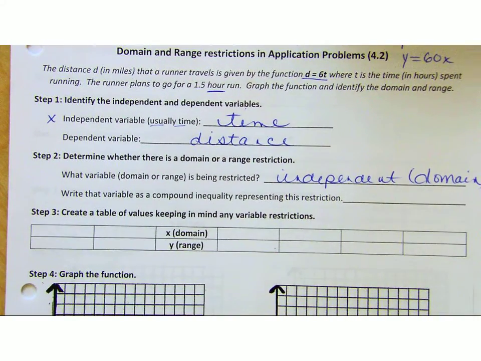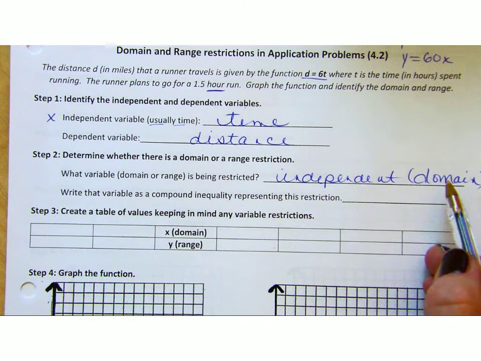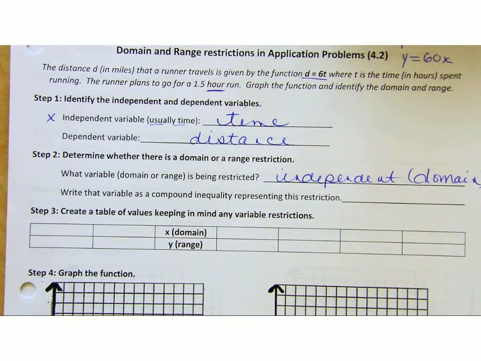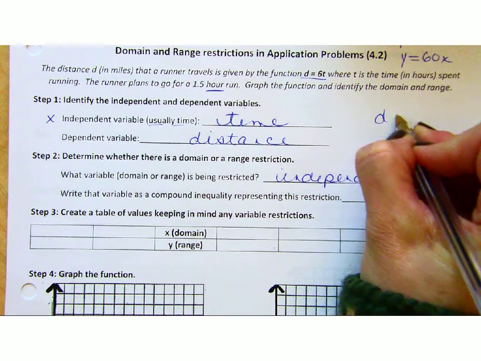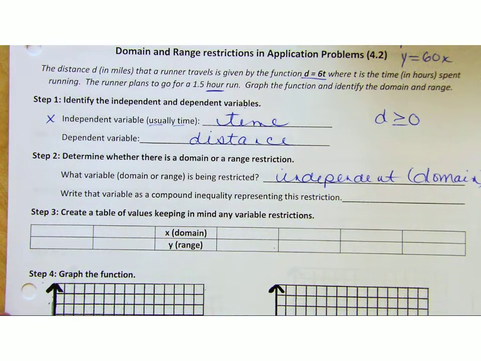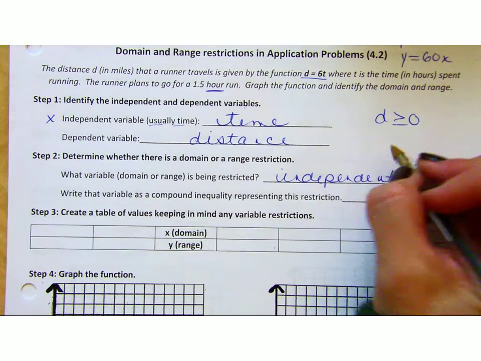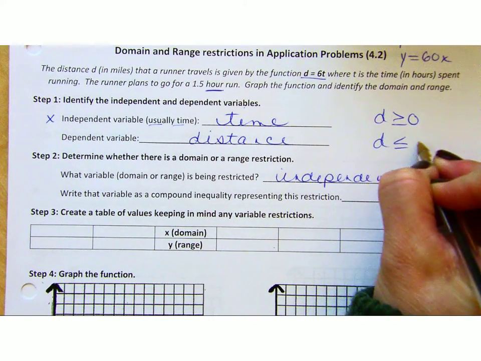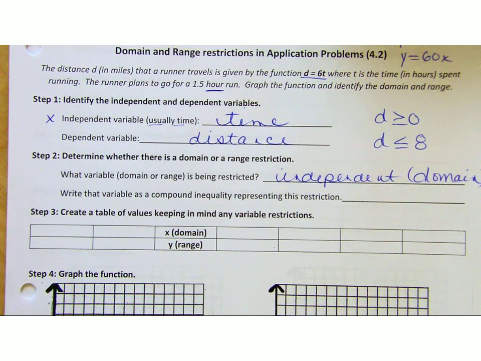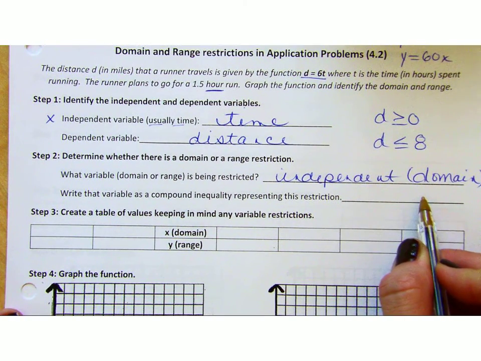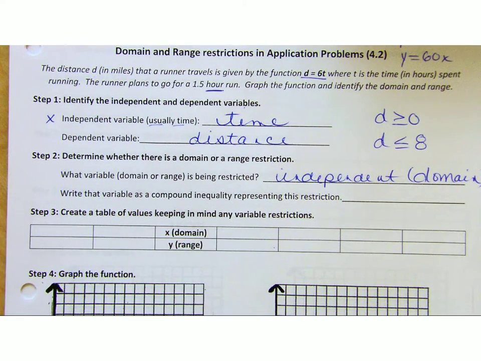So now, what I want you to think about is, just like yesterday when I said, okay, your domain has to be greater than or equal to 0, or if you're talking about having friends over for a sleepover, your mom says the number of people you can have to be less than or equal to 8. That's a restriction, right? How would I write that restriction? In terms of, I'm only running for 1.5 hours and nothing longer. I'm not running for 2 hours. So you're going to write it combined, just like we did before.